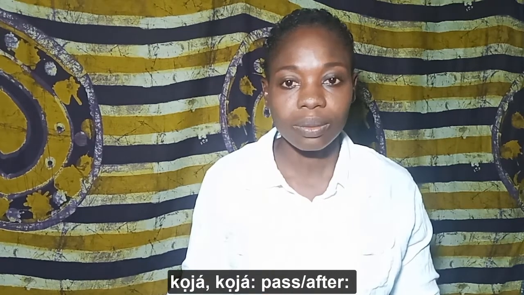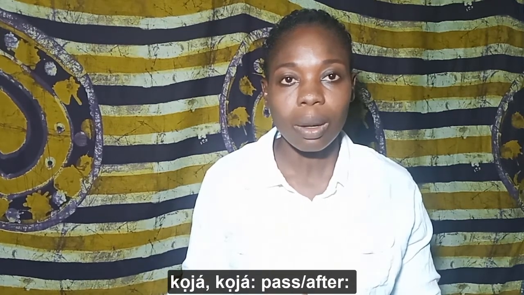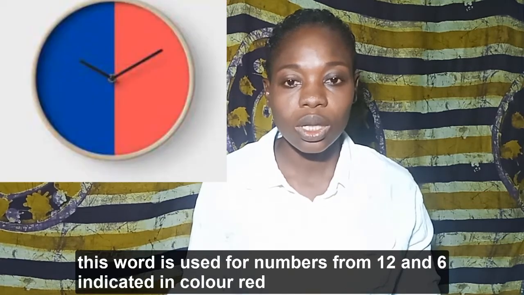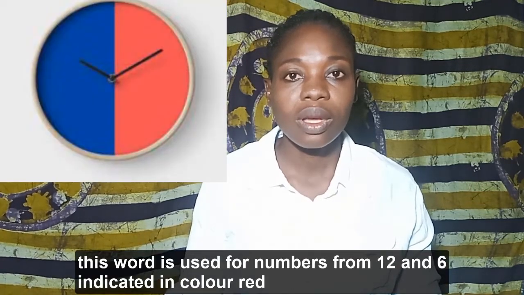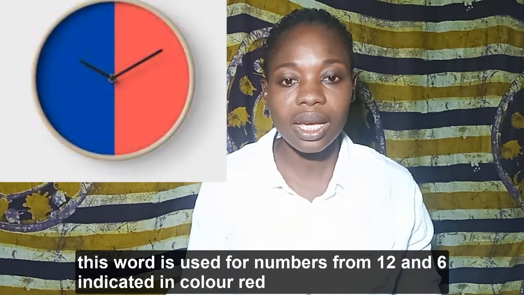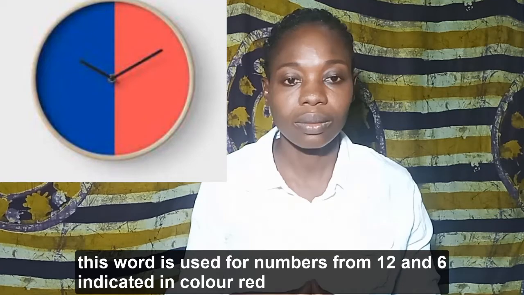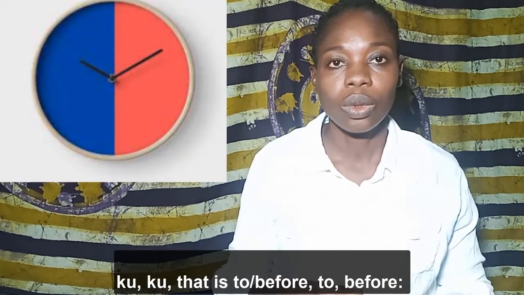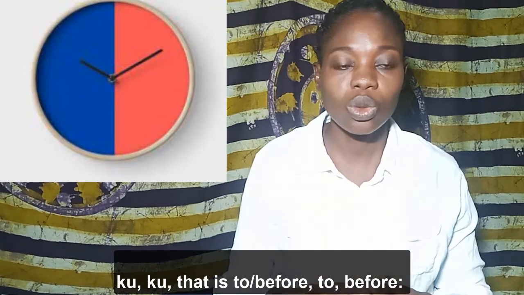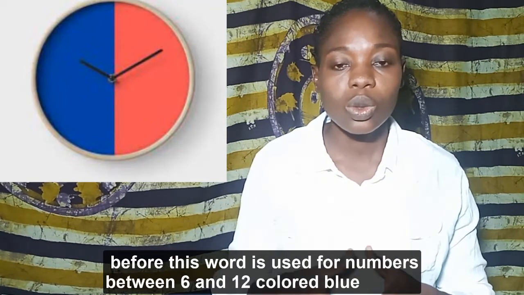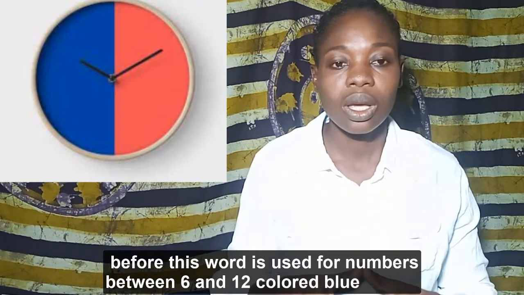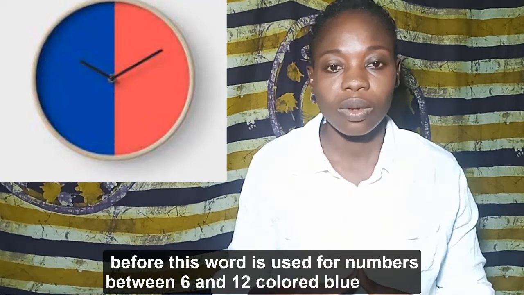Kọjá, past or after. This word is used for numbers from 12 and 6 indicated in color red. So, kù, that is 2 or before. This word is used for numbers between 6 to 12, color blue.